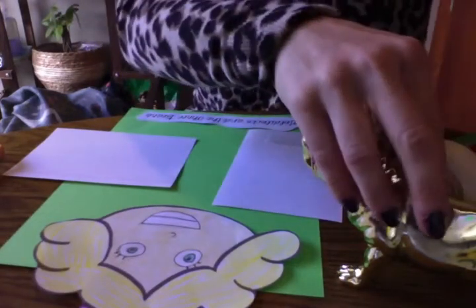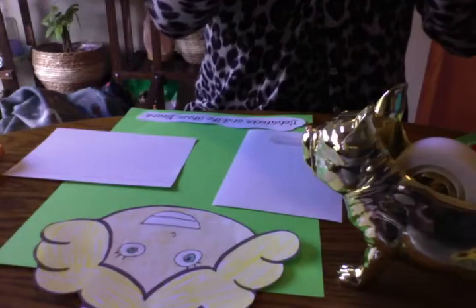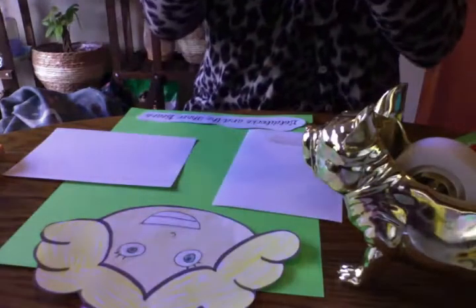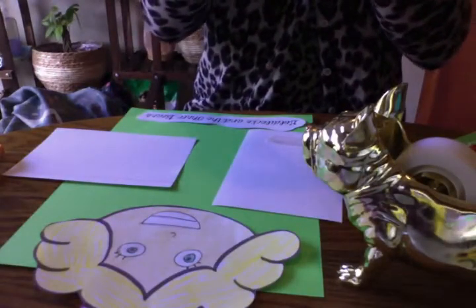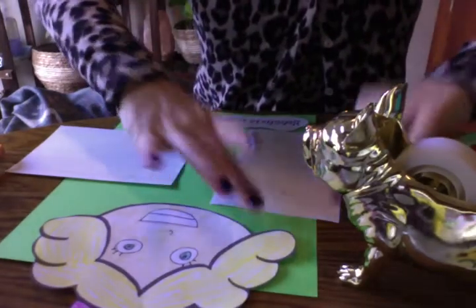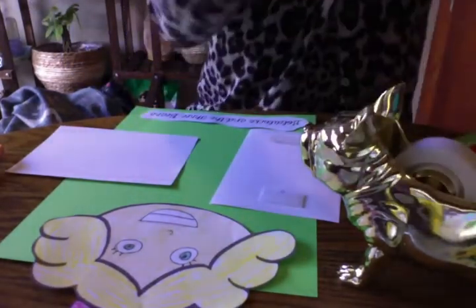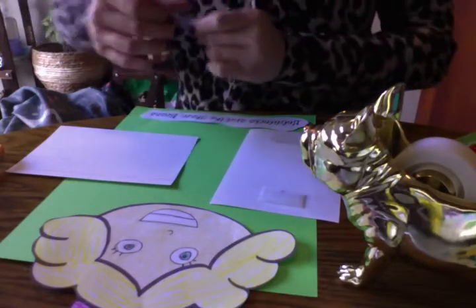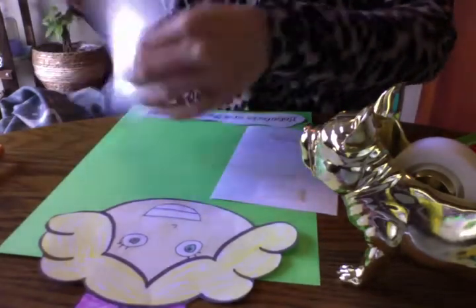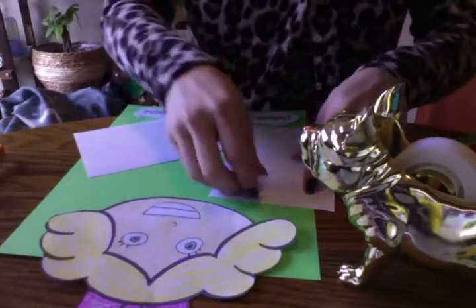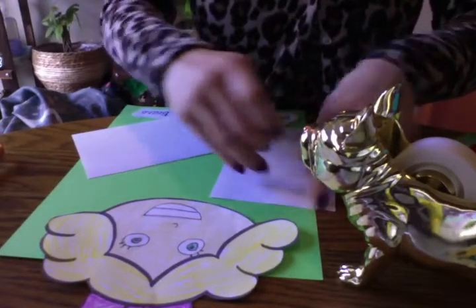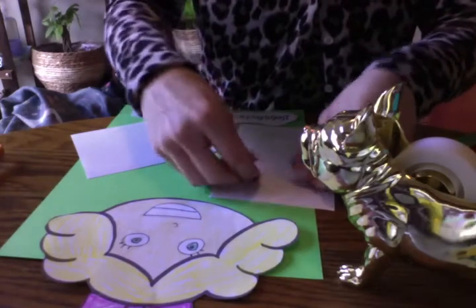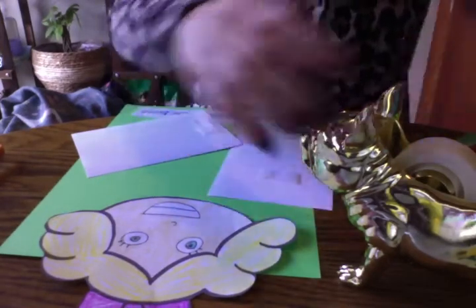So if you wanted to do a Venn diagram, I've included a Venn diagram in the resources that I have for you in the link. Or you could simply just draw a Venn diagram. It is 2 circles that join together and make kind of like a football shape in the middle.